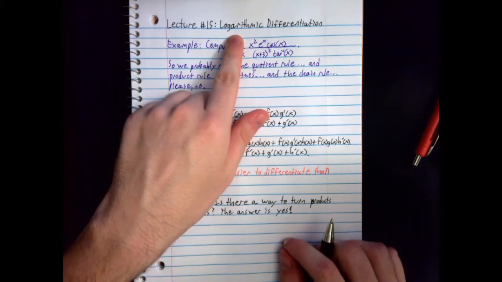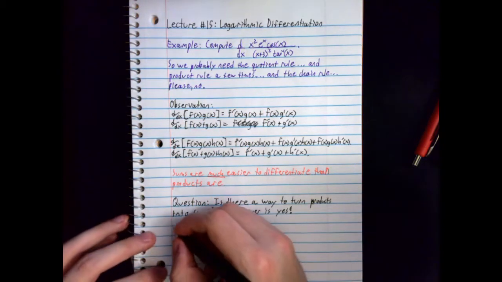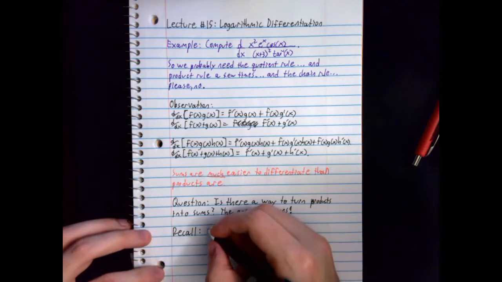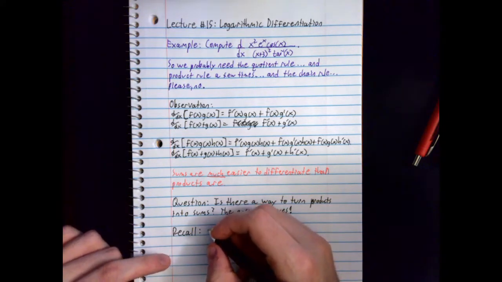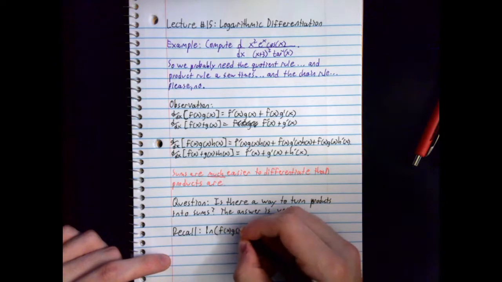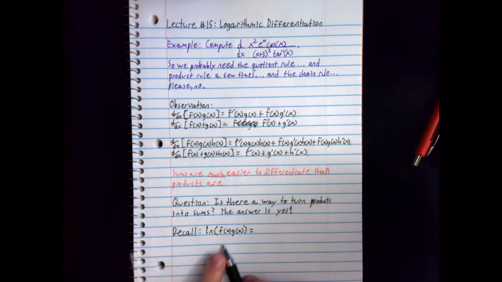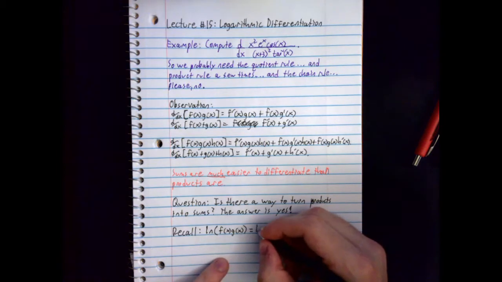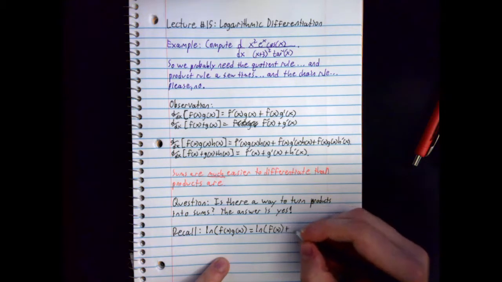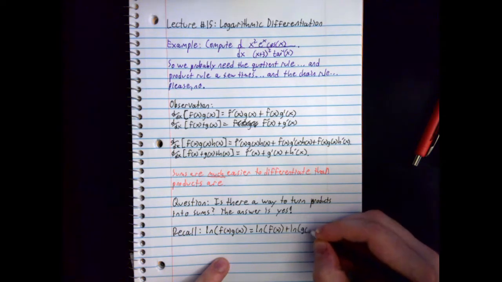But the answer to this question is yes, we can turn products into sums, and the way that we do that is through logarithms. So, recall that if I take the logarithm of a product, so the natural log of f of x times g of x, well, what is one of the properties of logarithms? Logarithms will split a product into a sum. So this will be the natural log of f of x plus the natural log of g of x.